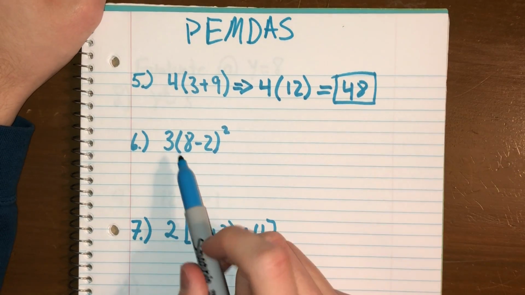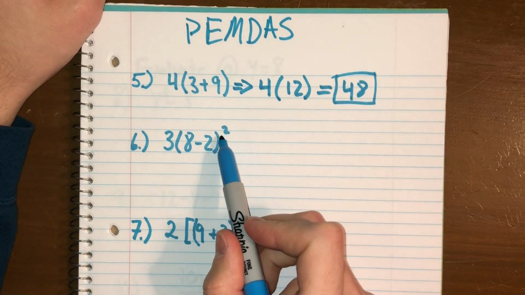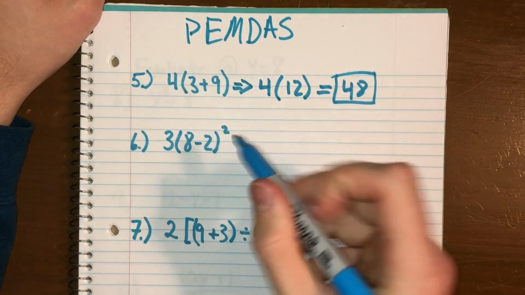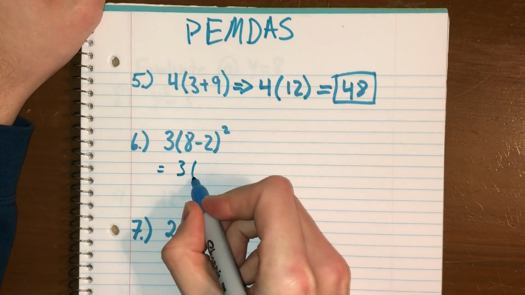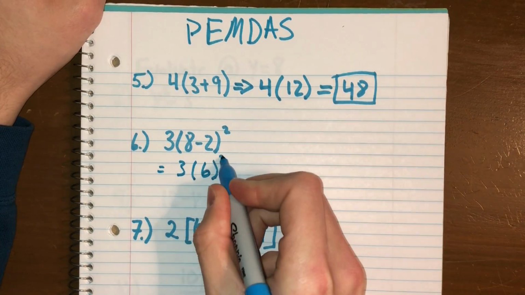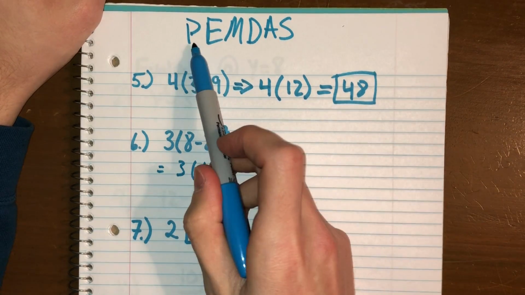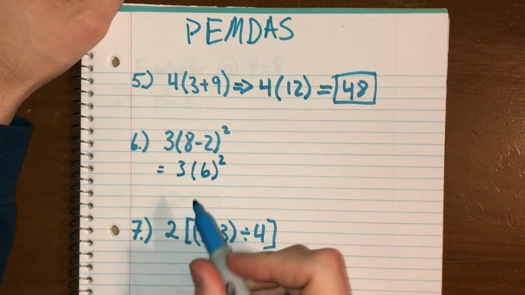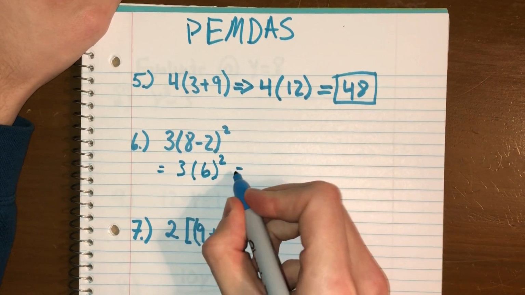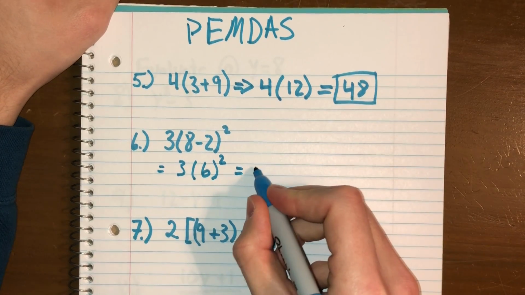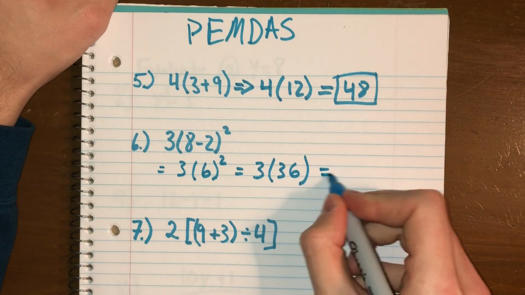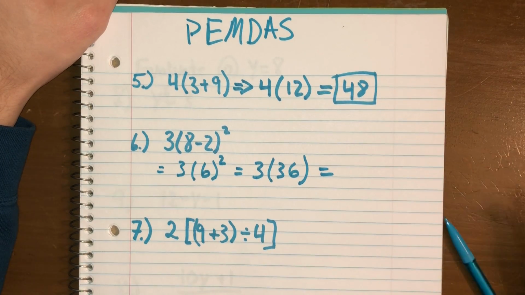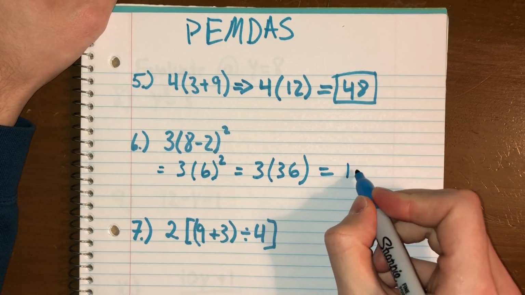Now here we have parentheses and an exponent, but we know we do parentheses first, so then this equals 3 times 6 squared, so then we know we do parentheses, then our exponents, and then our multiplication, so then this is equal to 3 times 36, which is equal to 108.